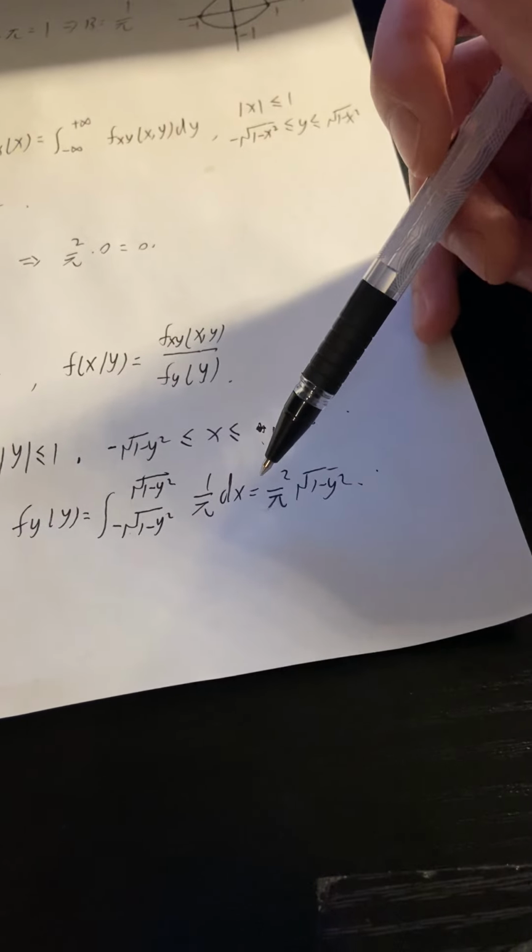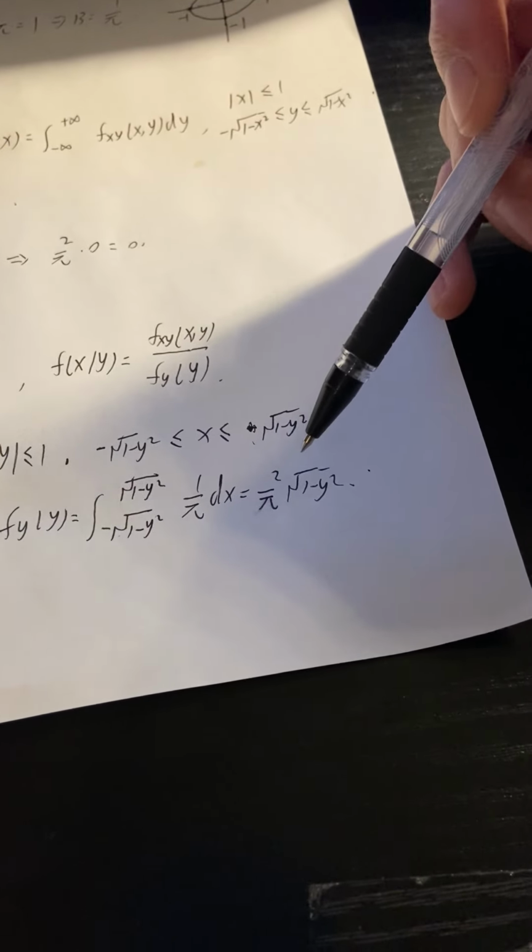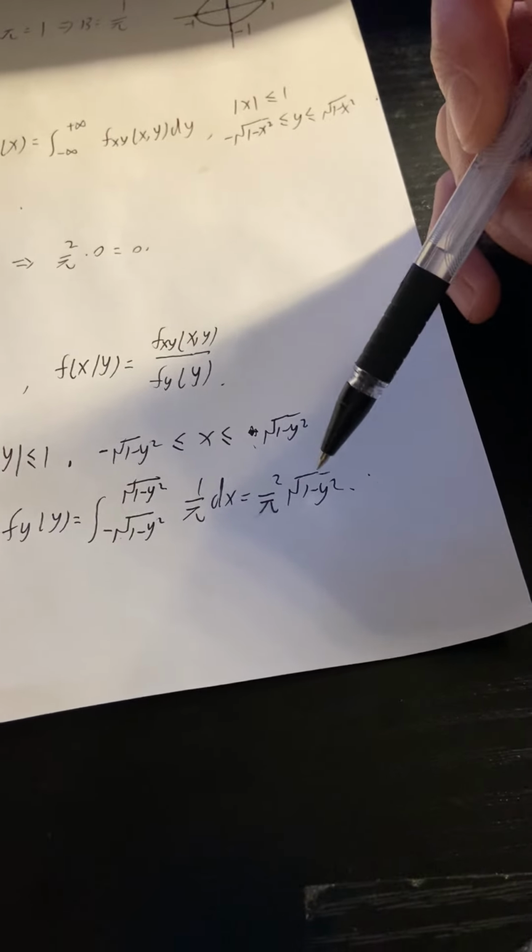So the result will be 2 divided by pi times the square root of 1 minus y squared.